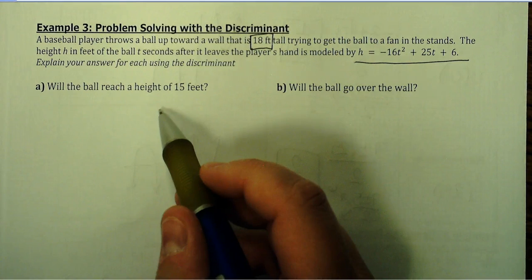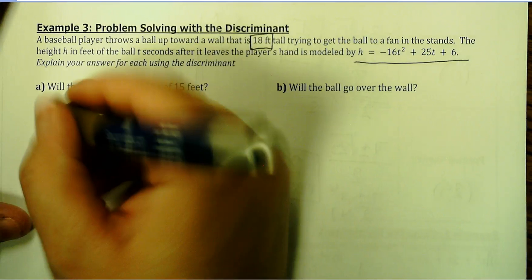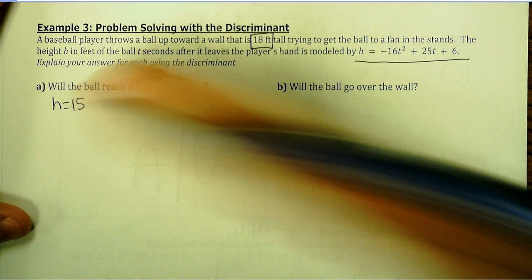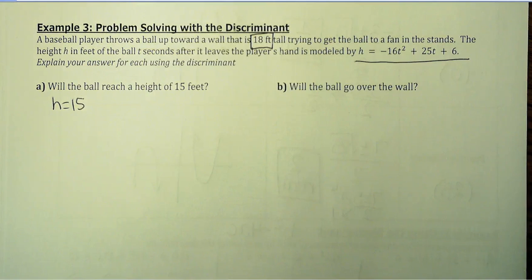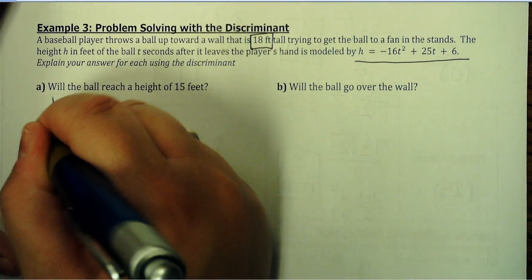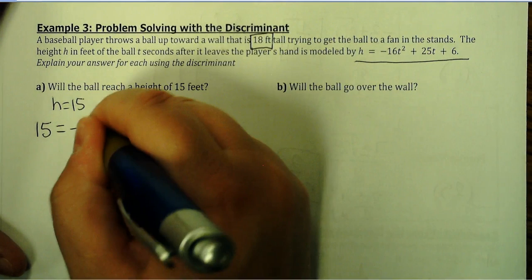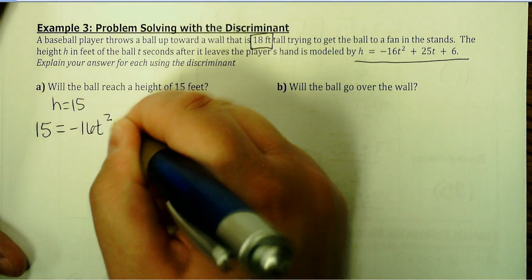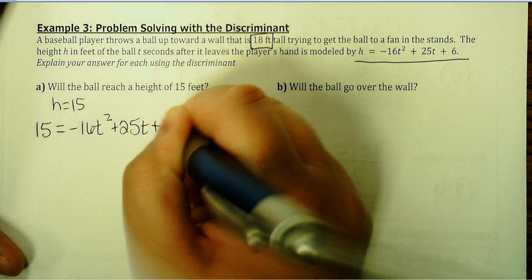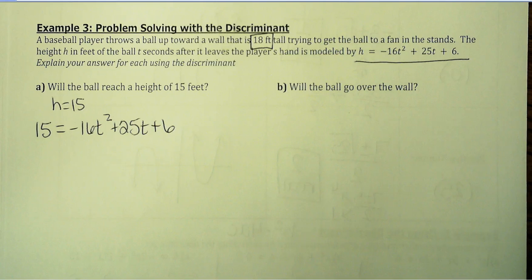The first question says, will the ball reach a height of 15 feet? So what we want to do is plug in 15 for h, using this formula right up here: negative 16t squared plus 25t plus 6. I'm not asking you when, I'm asking you if.